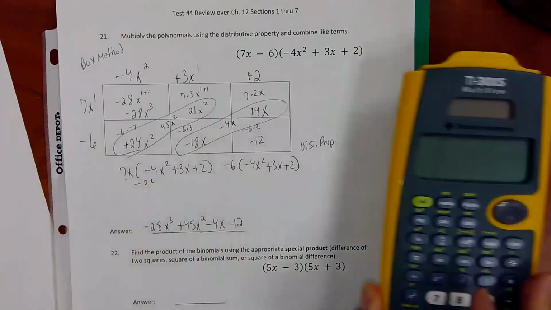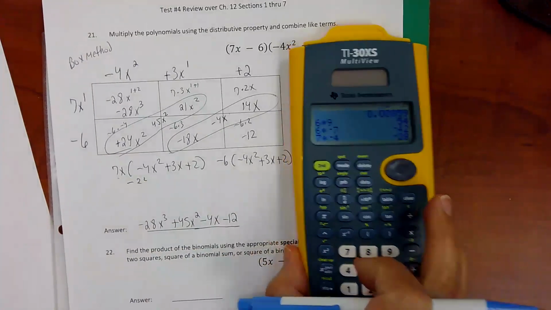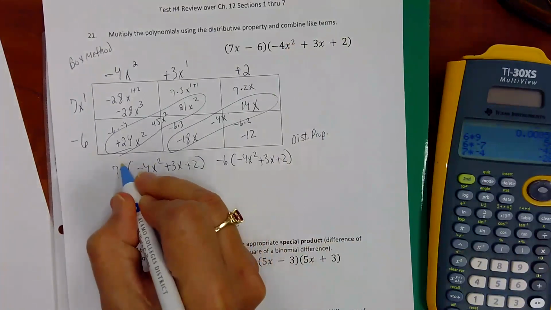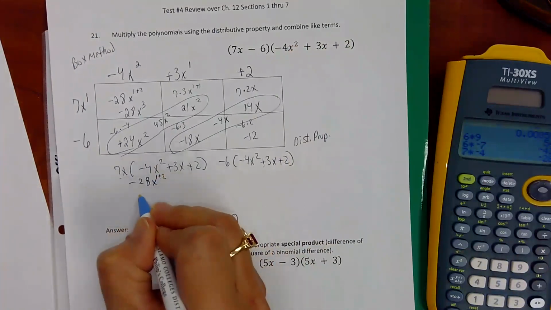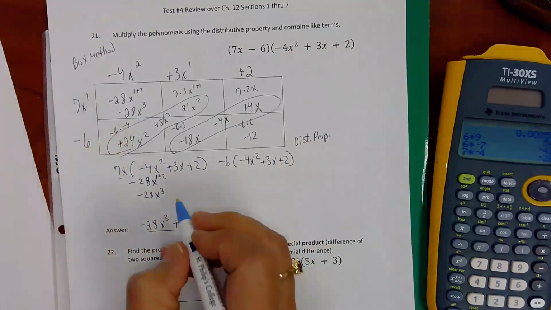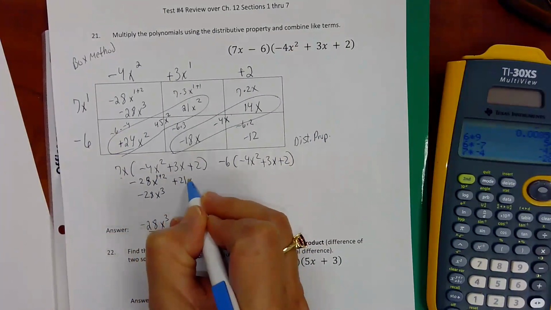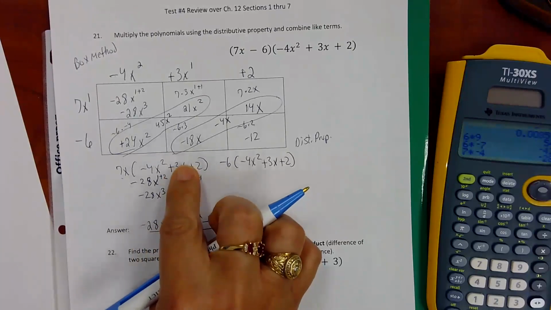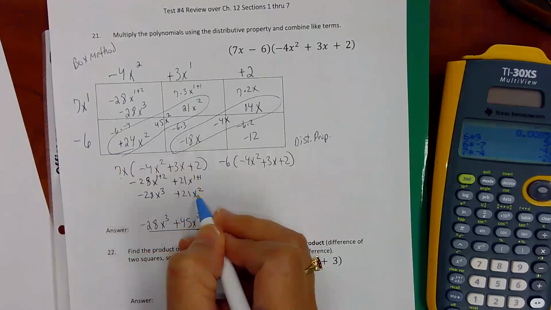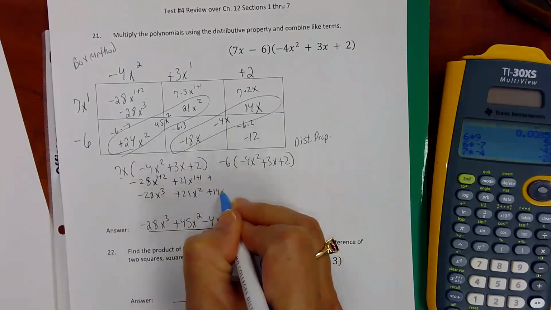So 7 times -4 is -28. And then on the x's, you have 1 plus 2. So it's -28x cubed. So see, that matches with this. And then 7x times 3x is 21. And then on the x's, you're adding this one, this one. So that's 21x squared. And then 7x times 2, that's 14x.